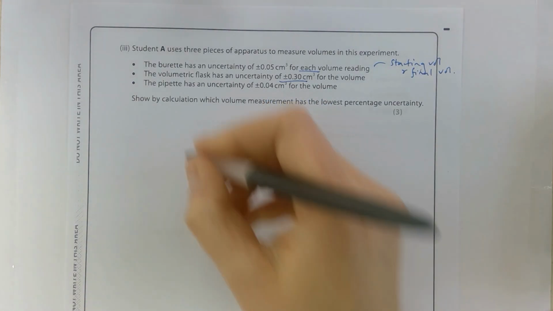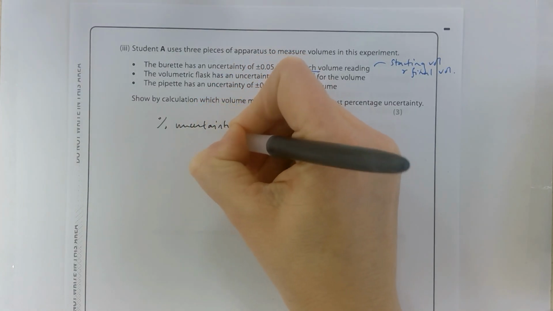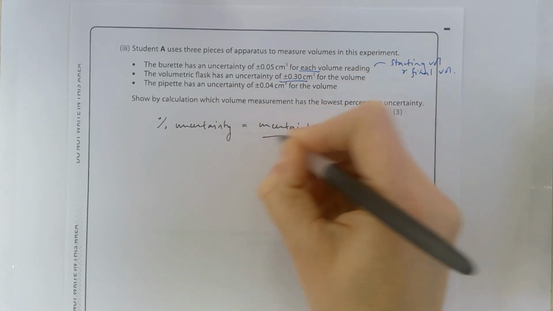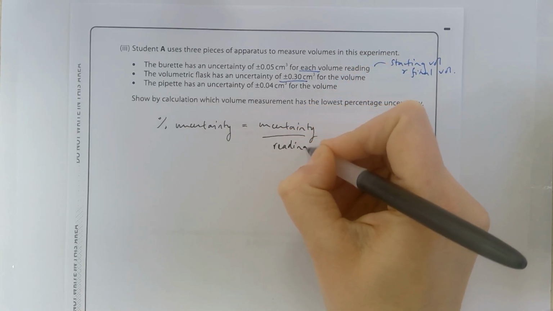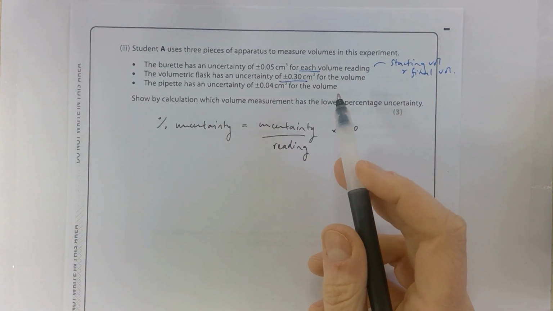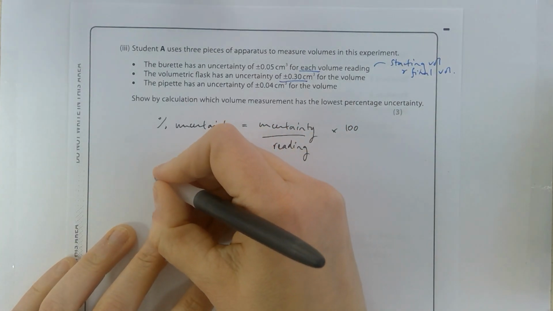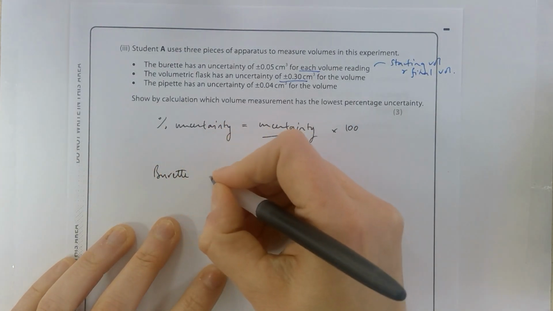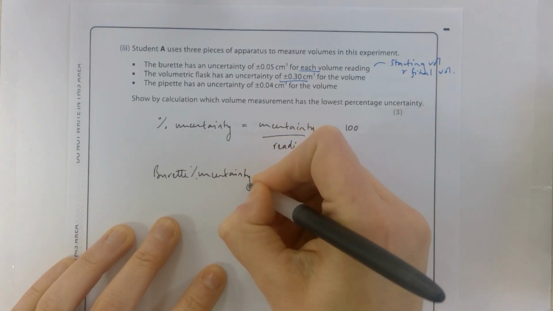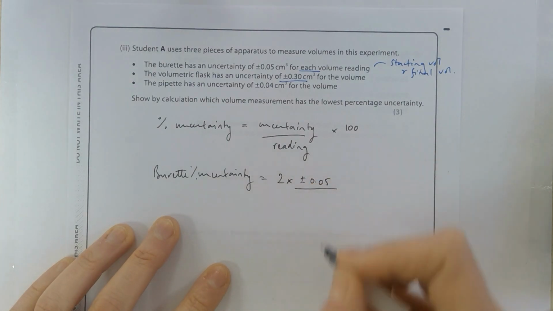Okay, so percentage uncertainty is going to be the uncertainty divided by the reading times 100, each time. Now let's start with the burette. There's 2 readings, so I need to multiply it by 2. So burette percentage uncertainty equals 2 times plus or minus 0.05 divided by what the reading was.